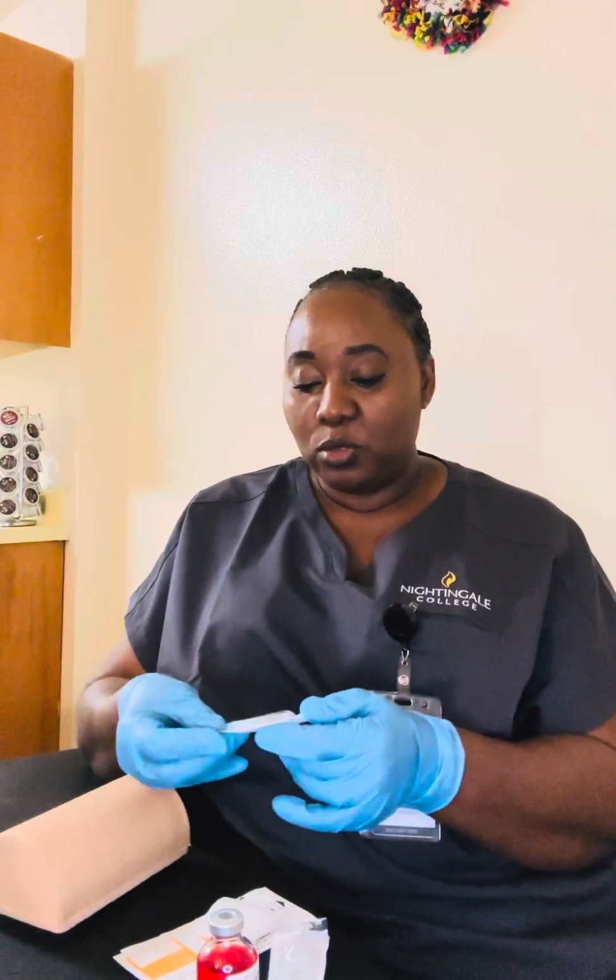First thing I'm going to do is check my needle. Right now I'm using the 1 ml syringe. A normal subcutaneous needle is actually 25 G by 5/8 inch, but here I have a 25 G by 1 inch, assuming the size of the patient requires a 1 inch needle. So for this, I'm going to remove the needle.